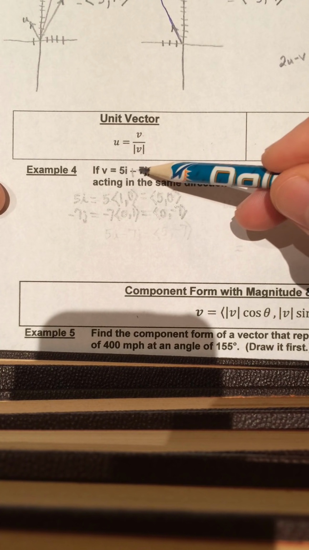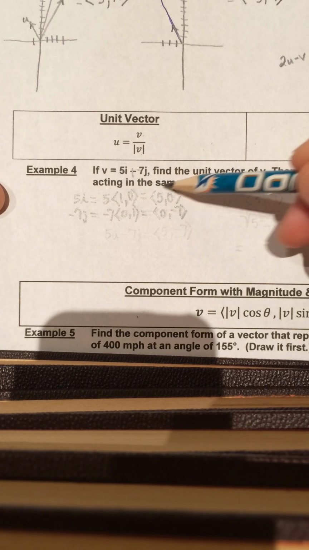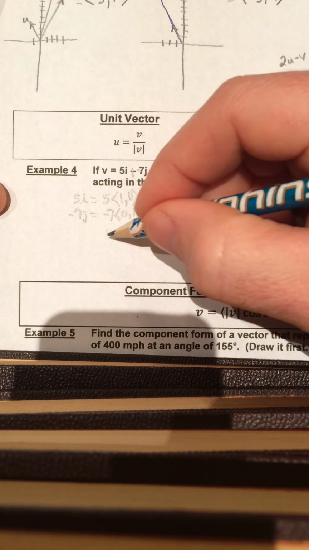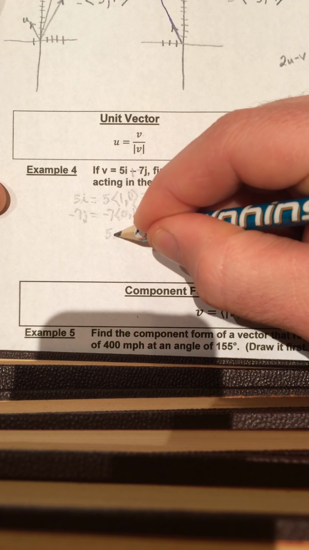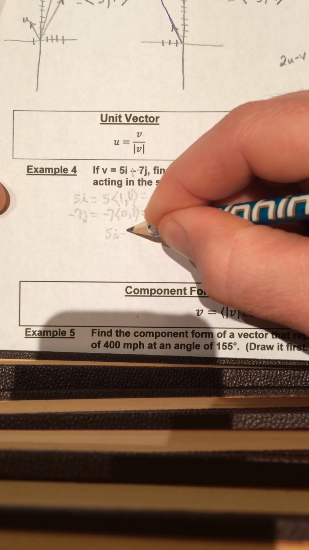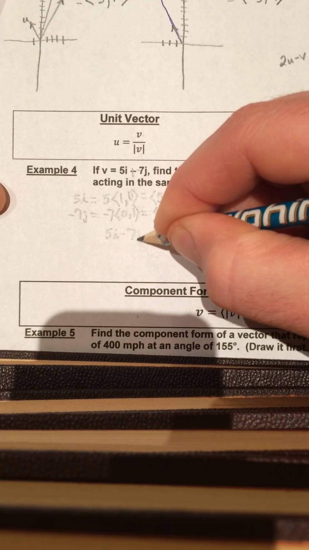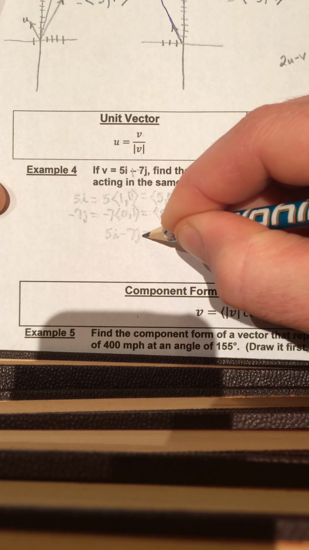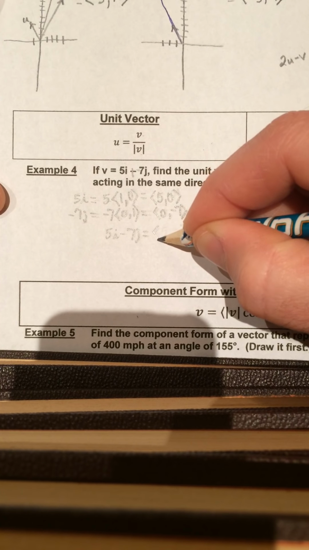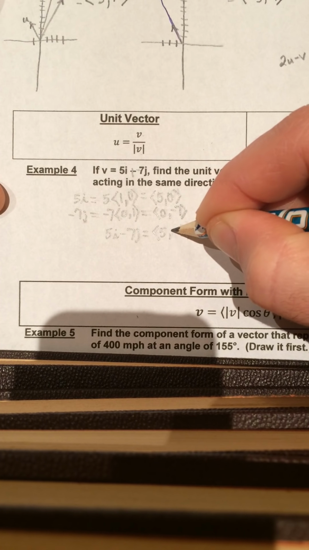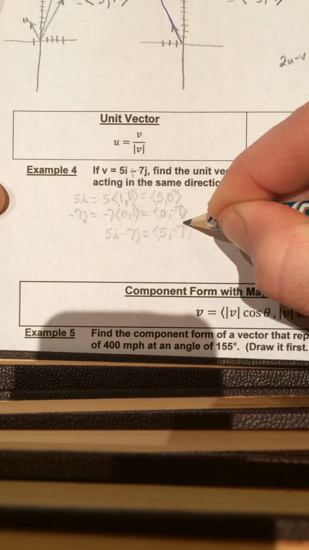And then I'm just supposed to put these two vectors together. So 5i minus 7j, or plus negative 7j, if you will, would just give me (5, -7) in component form.